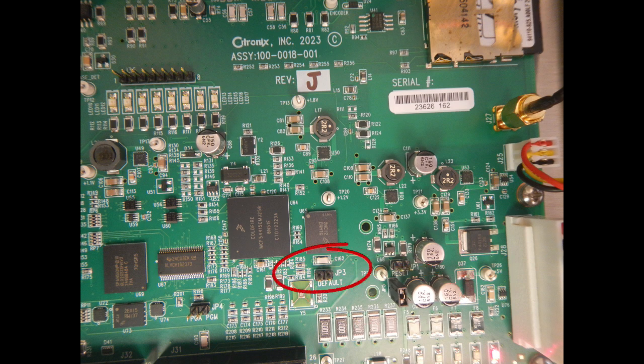Then once your machine completely boots up, you're going to want to shut it back down and move that jumper back into that location, and then start it back up again. That will restore everything. Then you're going to have to go back in there and do that restore on your backup file.